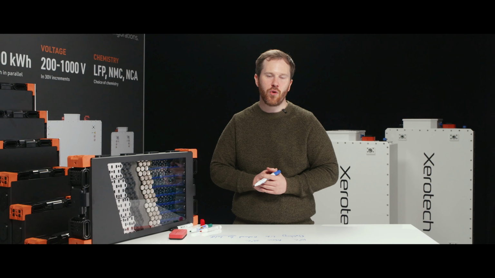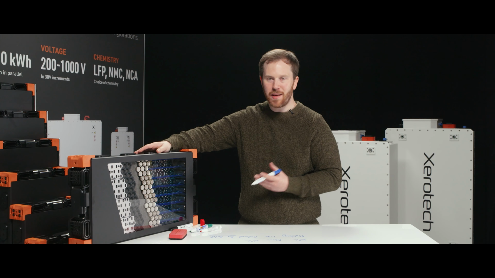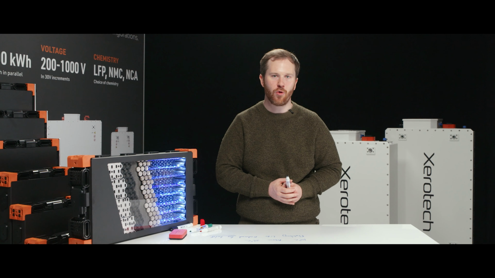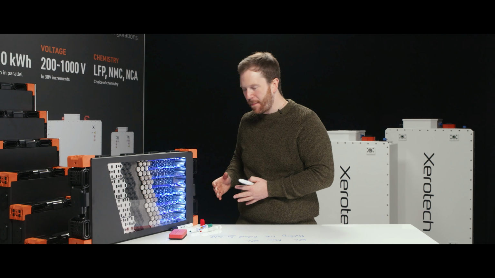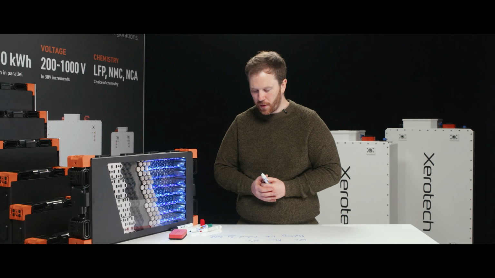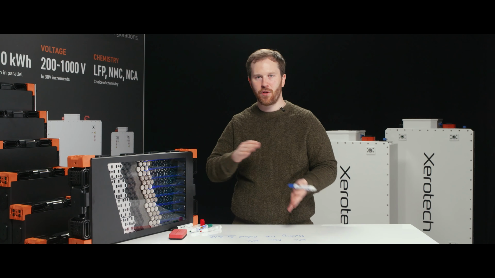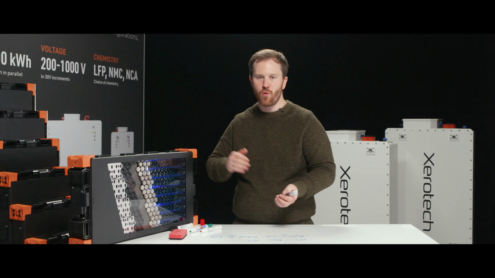Even if you don't need your battery to be actively cooled, for example, you're discharging it very aggressively and you want to get maximum power out of it, that will generate a lot of heat, which has to be taken out of the battery so it doesn't have to shut down or be derated.